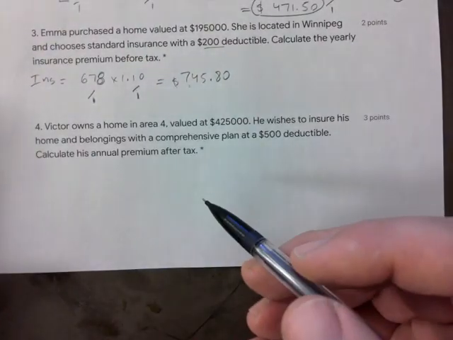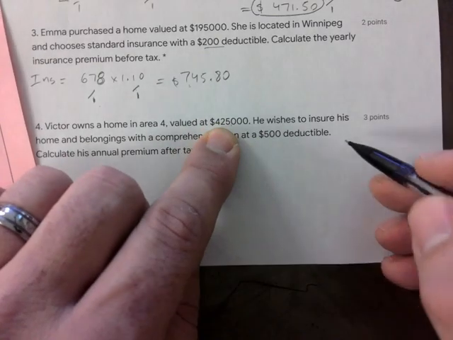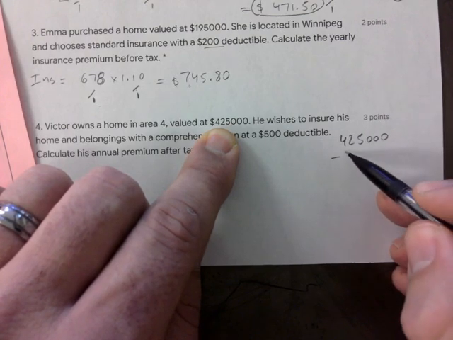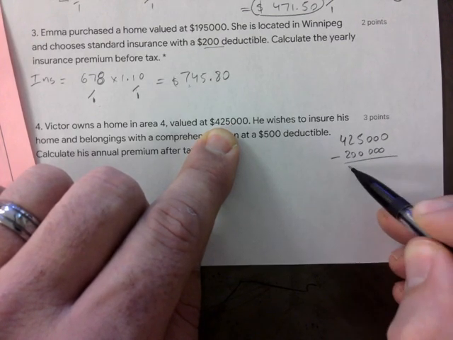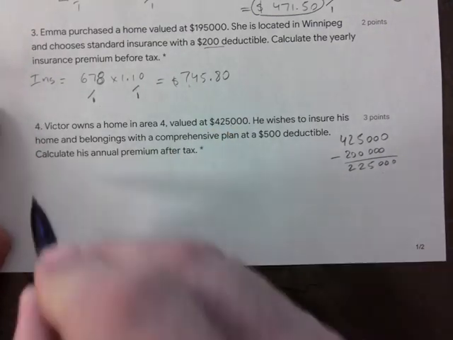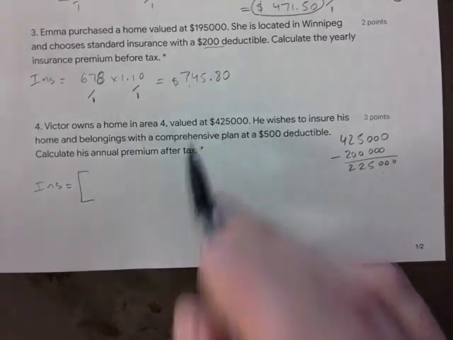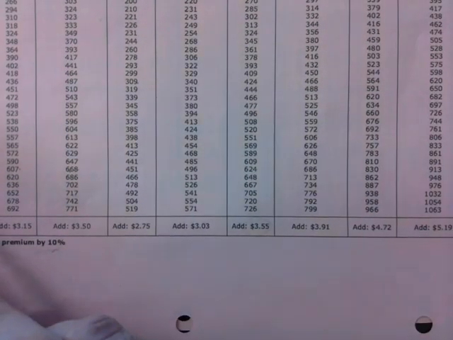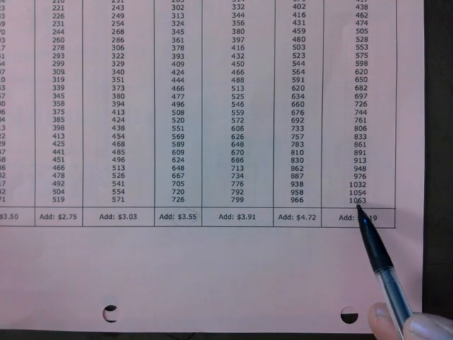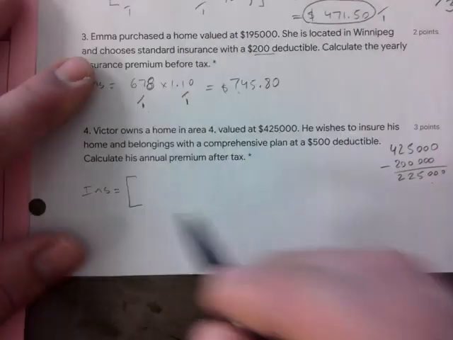Next, Victor owns a home in area 4. We can clearly tell we're over. So I'm going to go 425 minus, it's not 75 because we're talking home insurance. It's 200,000. So it's 225. That's overage. So insurance in area 4 comprehensive. So we max out, right? So we got to go way to the bottom of 200,000 all the way to area 4 comprehensive. So it's at 1063 and the 519. We need both of those numbers.